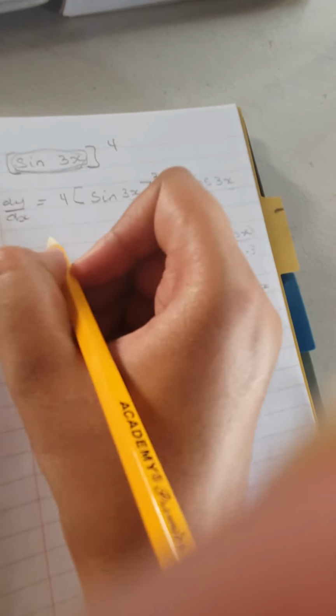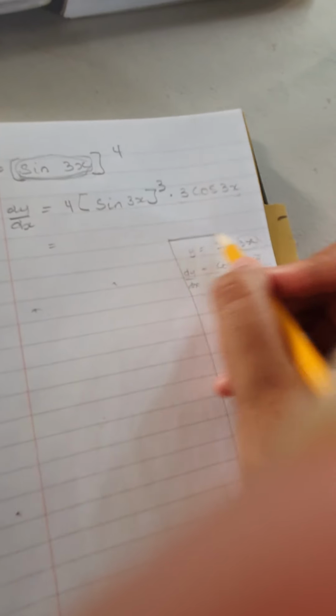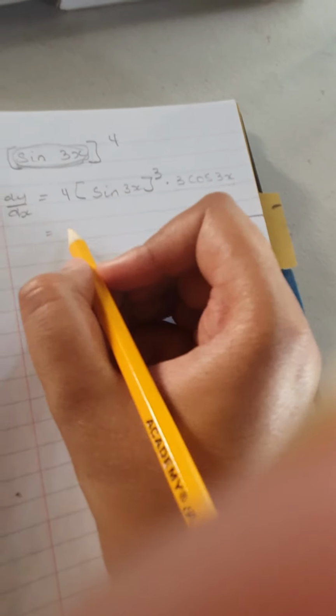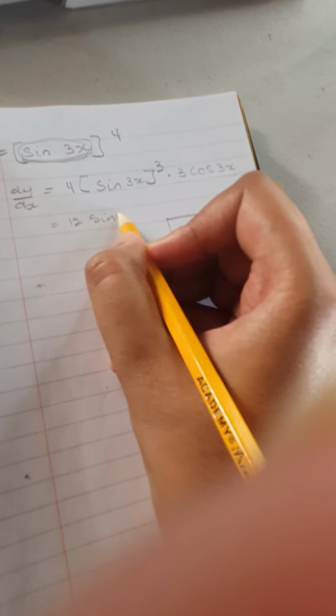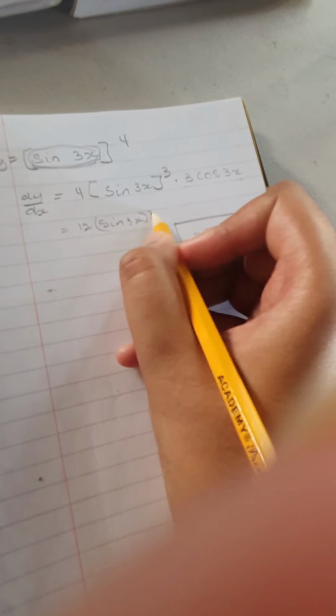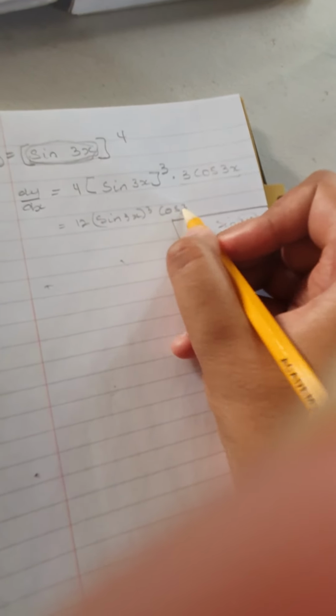Okay, so we can move on now and simplify our stuff. So 4 times 3 is 12. We could leave this sine 3x here and cos 3x, and that's the final answer.